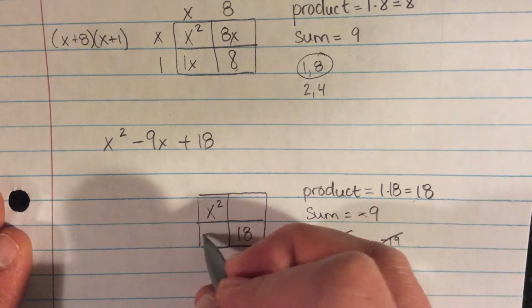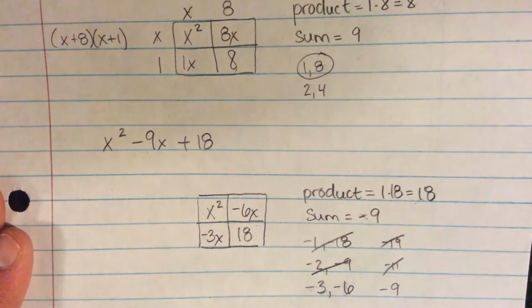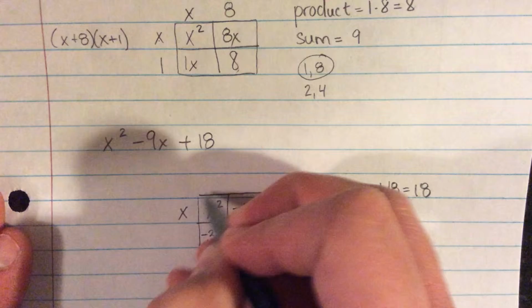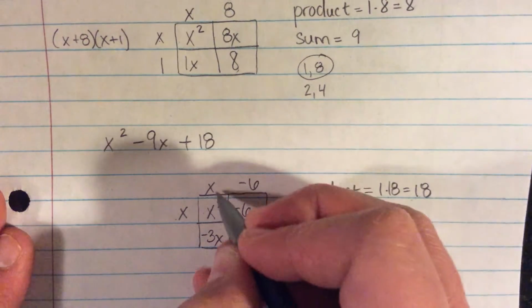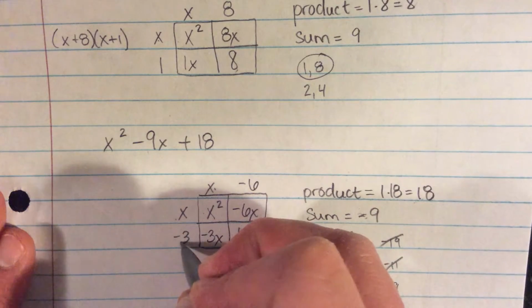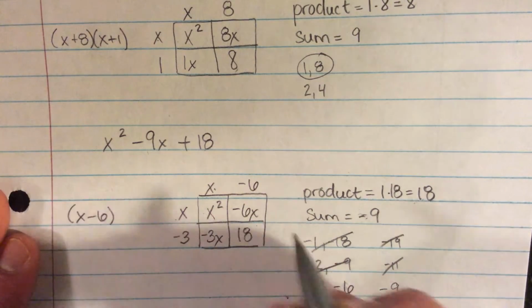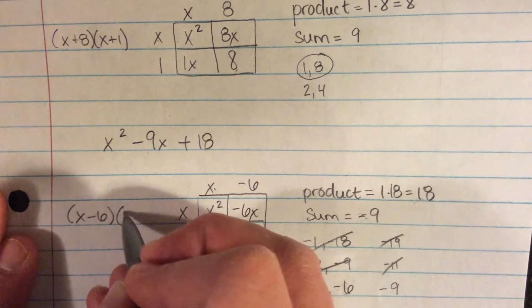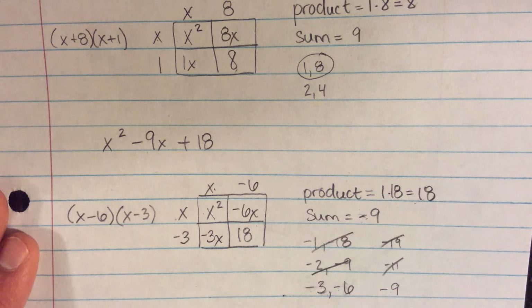So what we need to do is put negative 3x here and negative 6x here. Factoring this, we have x and x. X factored out of here is negative 6. X factored out of here is negative 3. Our factored form is x minus 6 times the quantity x minus 3.